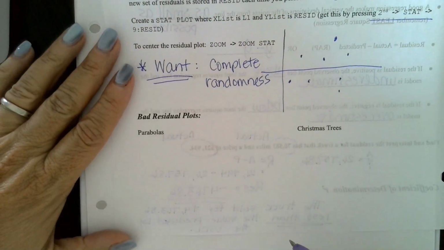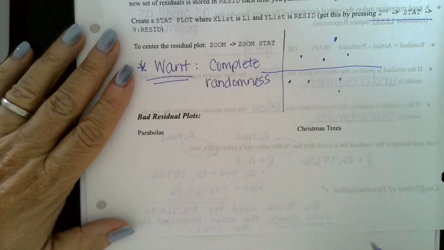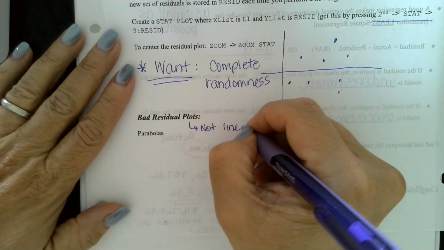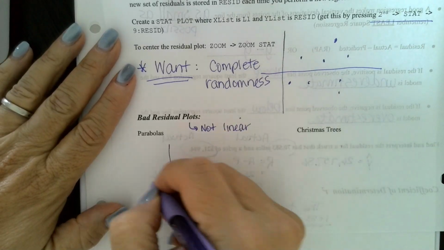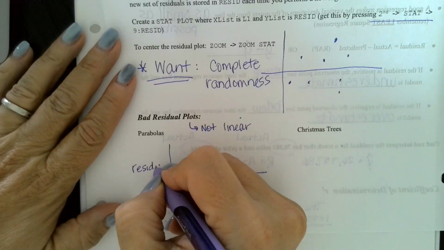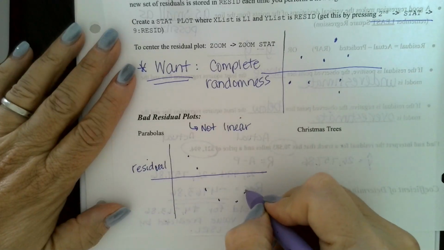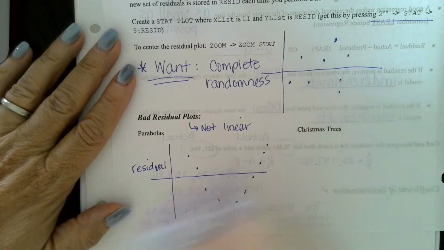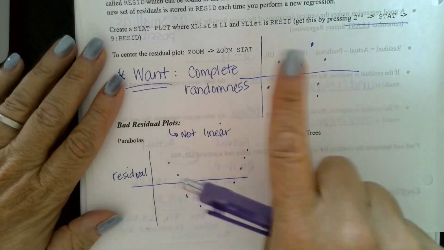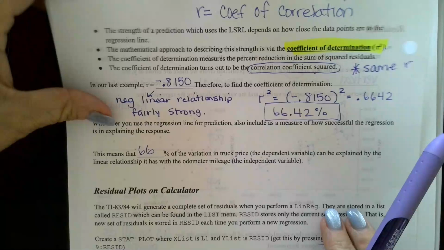There are two types of residuals that are going to show up, and if you get these types of residuals, you know there's a problem in the data. And if there's a problem in the data, then this means it is not linear. So one example of a bad residual plot is if it looked like a parabola. So if you have data that looks like this, that would be a bad residual. And so we know that our least squares line, the line that we created, is not a linear line, right?